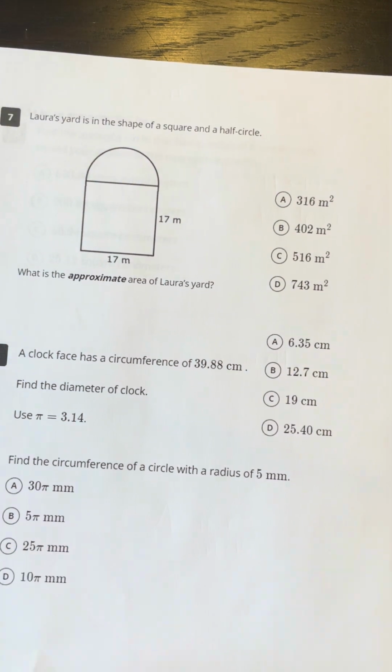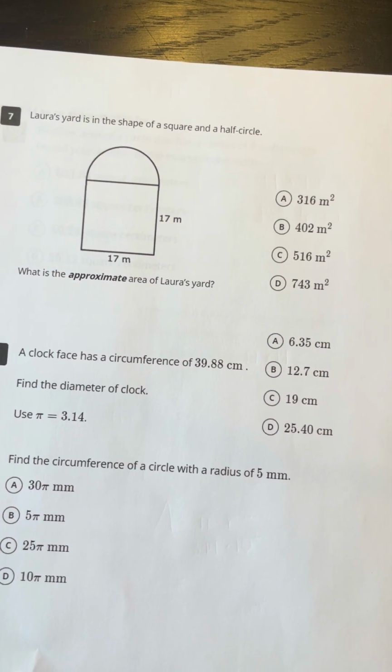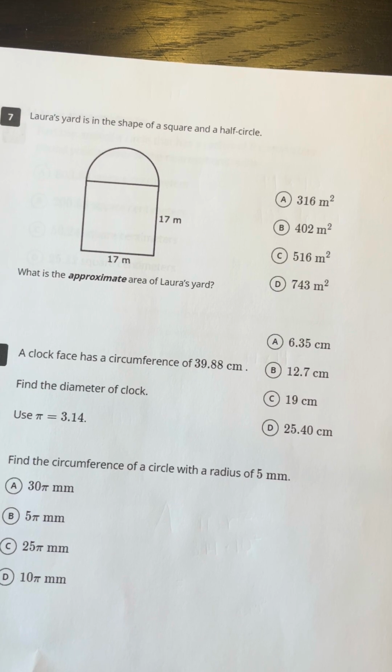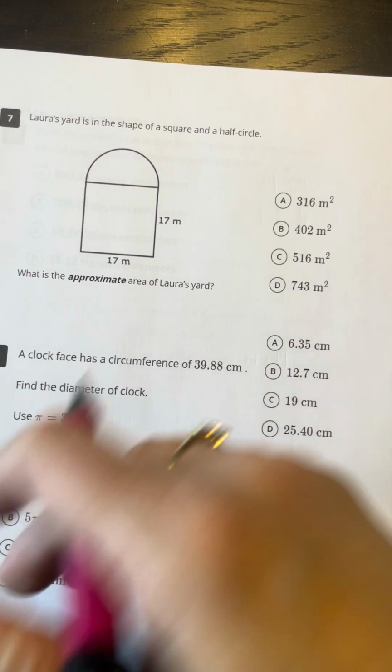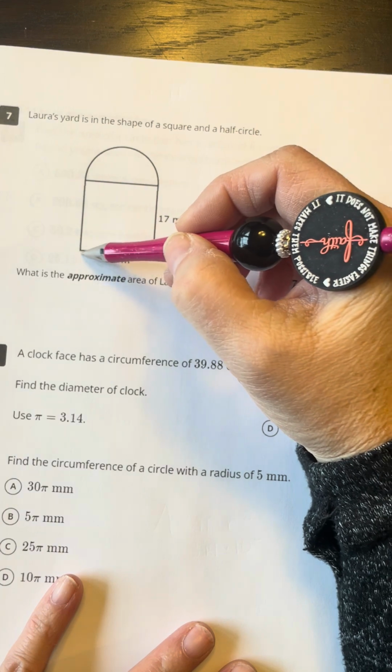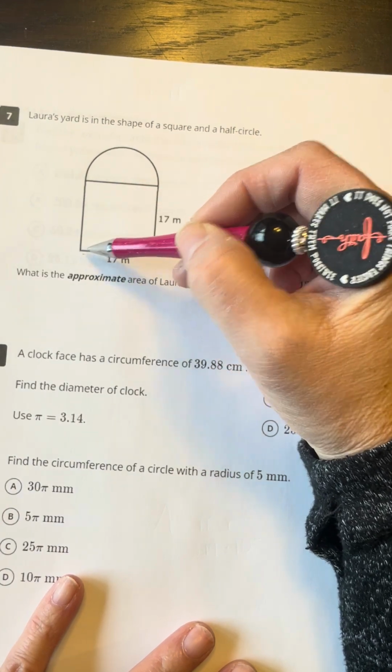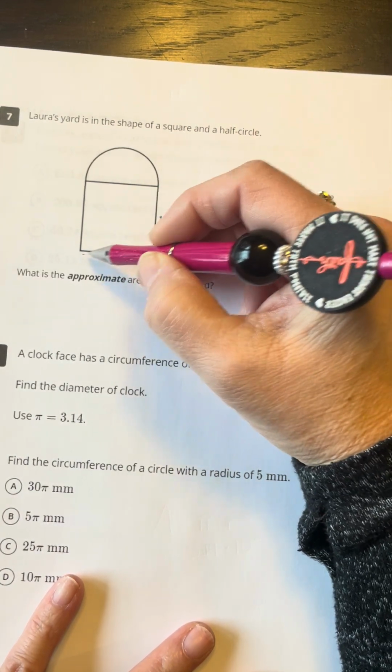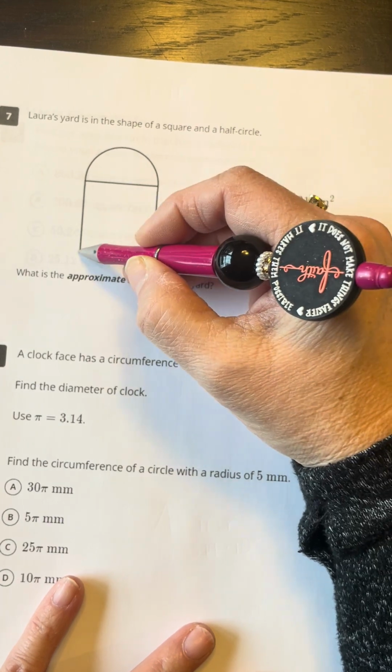And this one is multiple choice, which is nice. Laura's yard is in the shape of a square and a half circle. What's the approximate area of Laura's yard? I don't know if it quite looks like it, but this is supposed to be a perfect square on the bottom. And the way you find the area of a square is the side squared, or base times height if it's a rectangle.